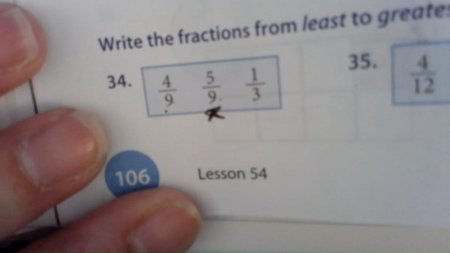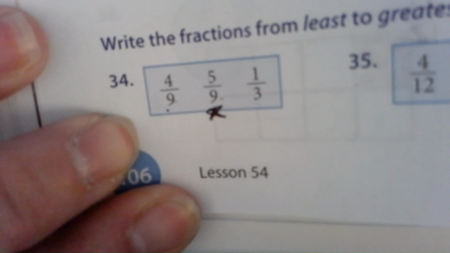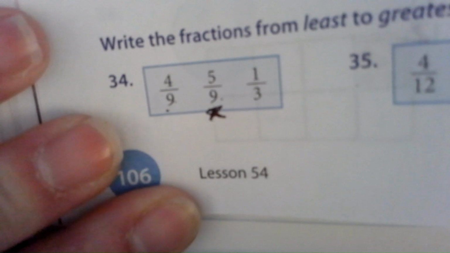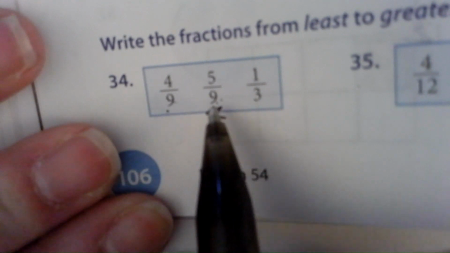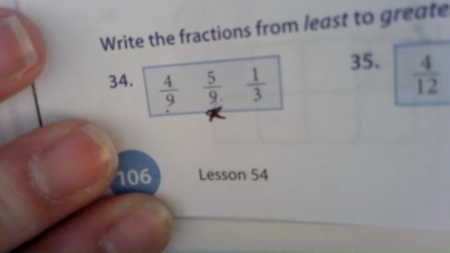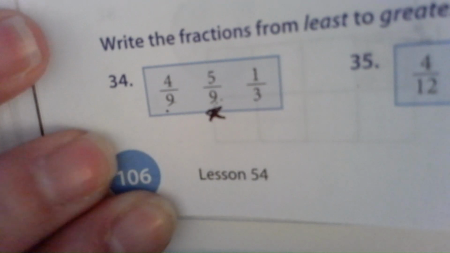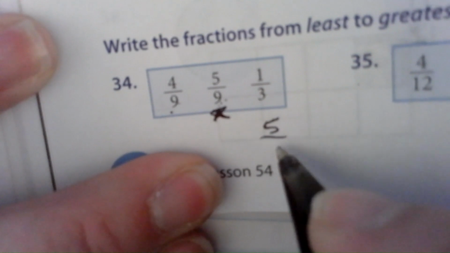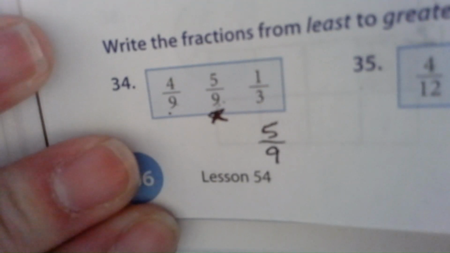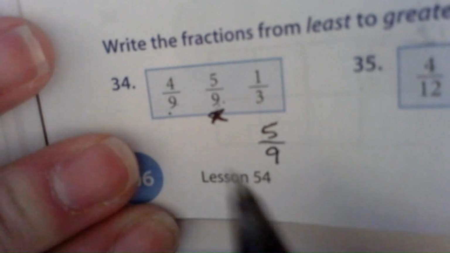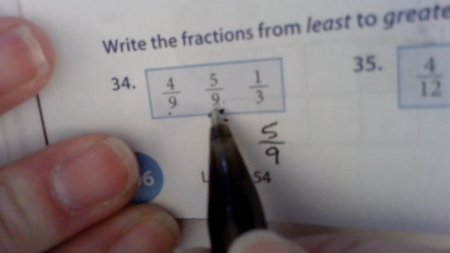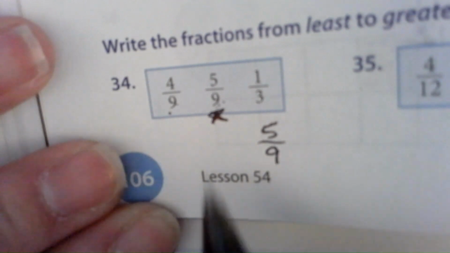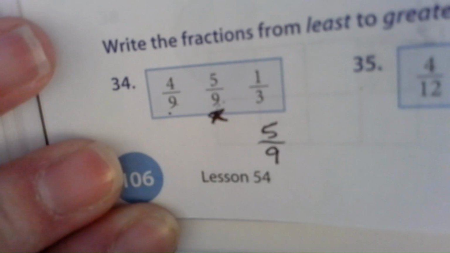So, okay, I hear somebody saying 1/3. How do you know that? Because the denominator is smaller. Okay, but 5/9 is bigger than half. 1/3 is not bigger than half. So I'm going to assume that 5/9 comes last. So did y'all hear that? When I'm comparing to halfway through, 4.5 would be half of 9, right? 5 is bigger than that. So 5 is bigger than a half. So it's going to be the biggest.